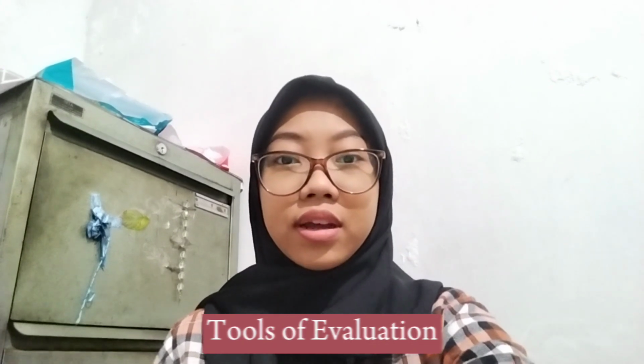So let's get started. Okay, the first material is tools of evaluation. I'm going to explain what tools of evaluation are. In a general sense, a tool is something that can be used to make it easier for someone to carry out a task or achieve a goal more effectively and efficiently. The word tools can also be called an instrument. Thus, the evaluation tools are also known as the evaluation instrument.